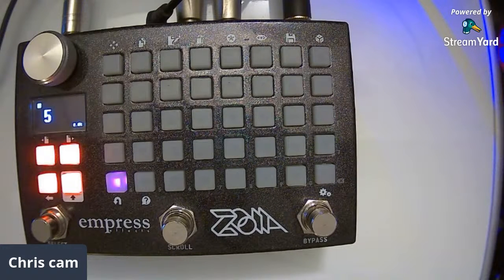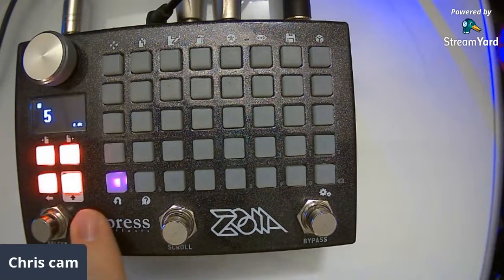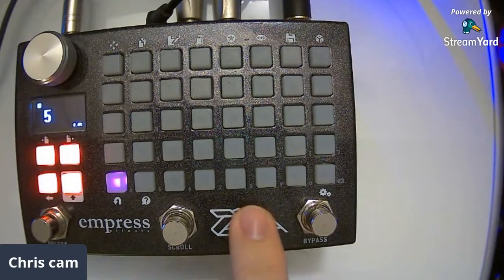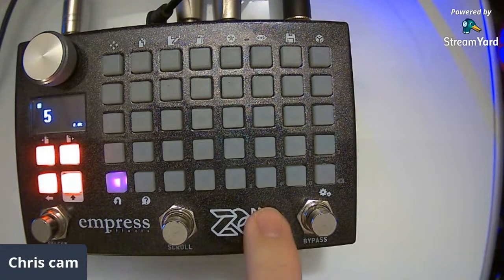And I'll repeat this for like the 50,000th time. ZOIA has one channel of incoming CV and one channel of outgoing CV. Incoming CV comes in on the tip of a TRS cable, and outgoing CV goes out on the ring.